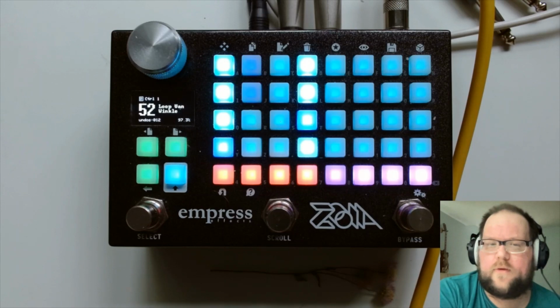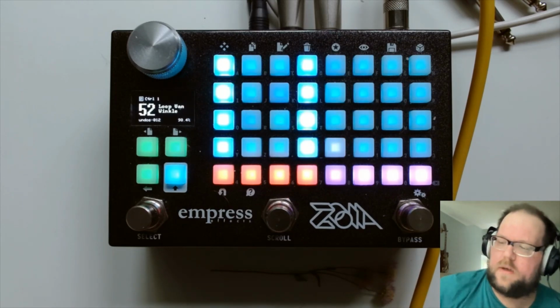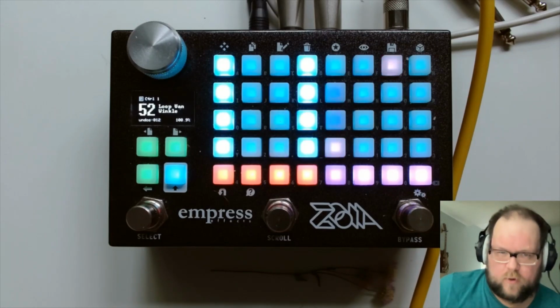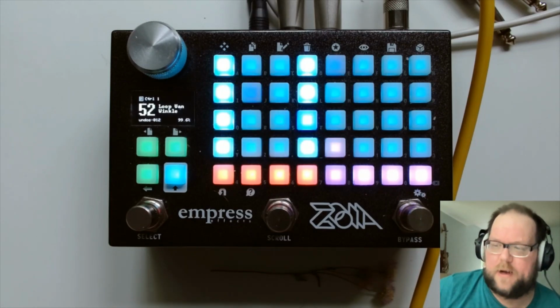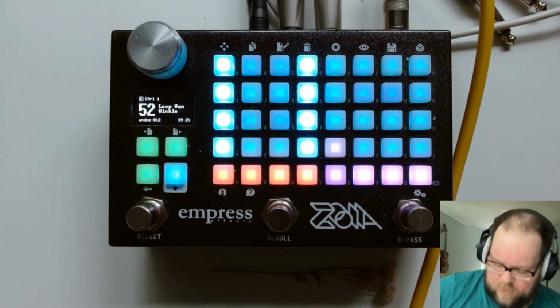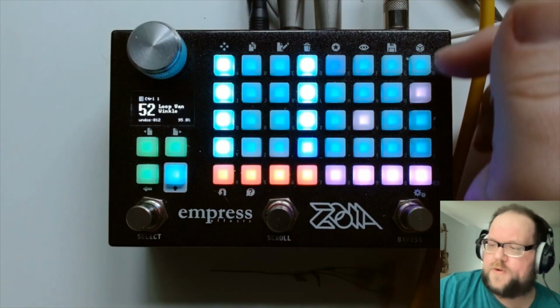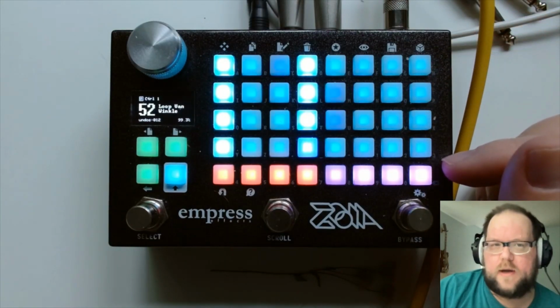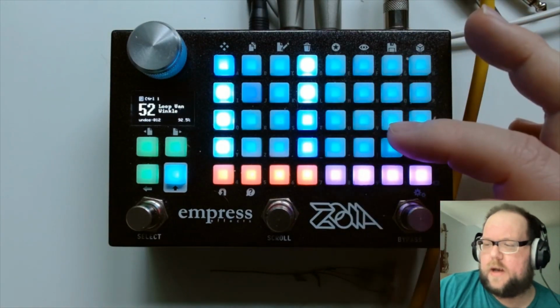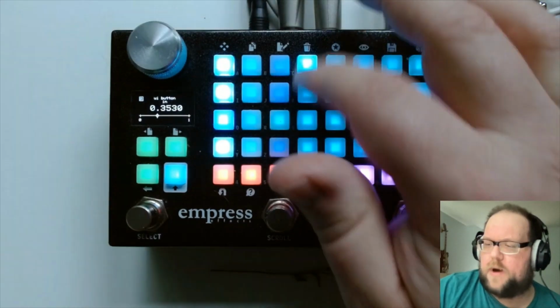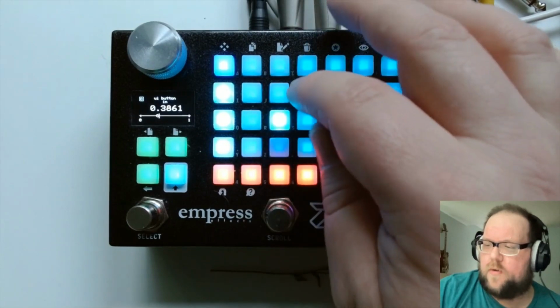Hi, this is a patch I call Loop Van Winkle. It's a polyrhythmic loop recorder, is how I'm describing it. But basically, what that means is that you have 4 tracks on this grid here, and you can use this interface to punch in where you want to record.